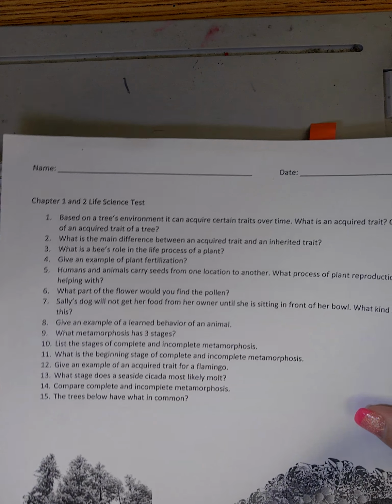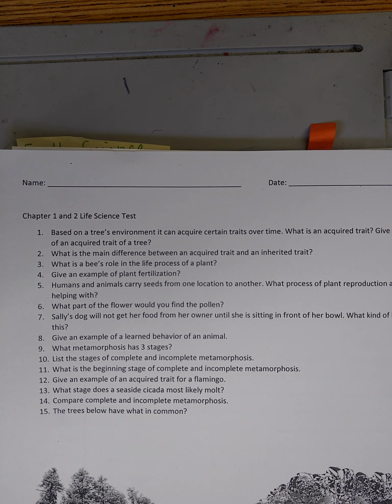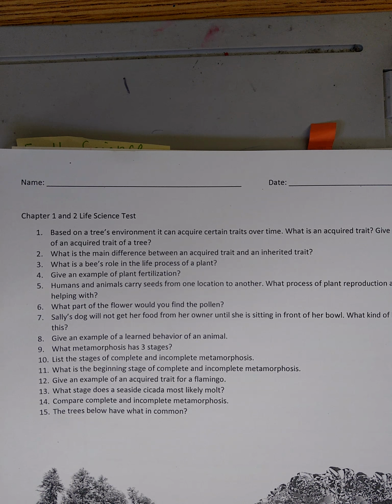I'm going to put all the notes on here. I'll show you some pages. I'll give you some clues on how you do your study guide, which is right here. We'll go over all the questions. I will put the notes, and then I will show you where you're going to go to take care of this.